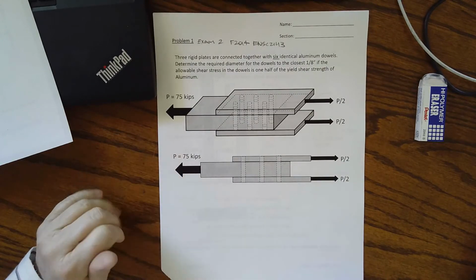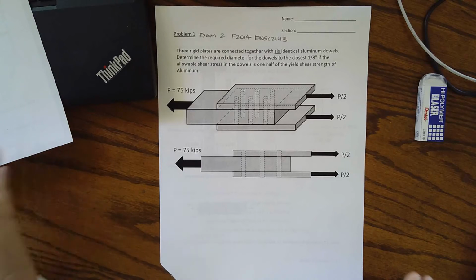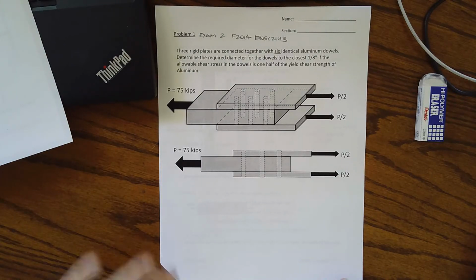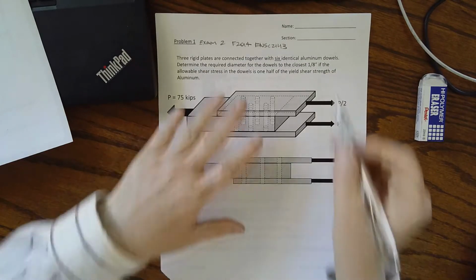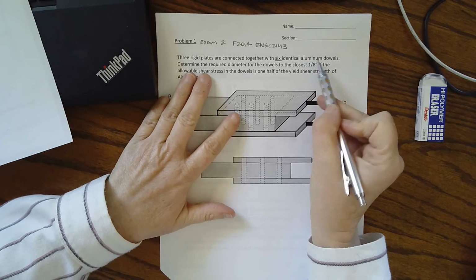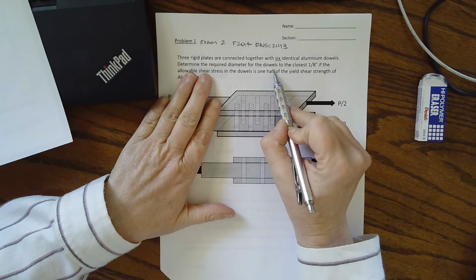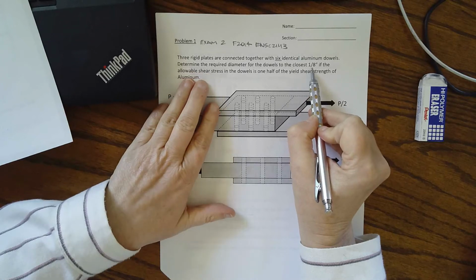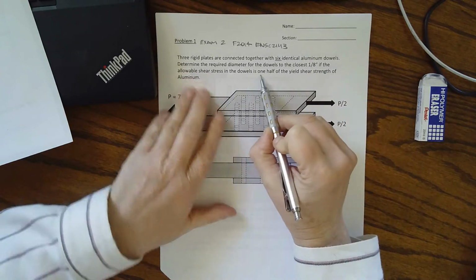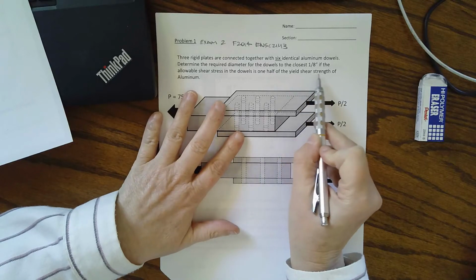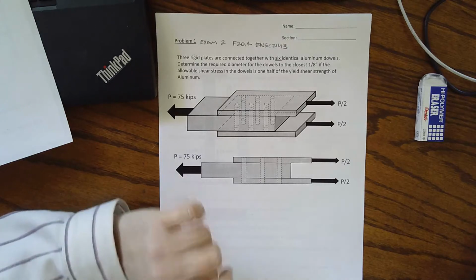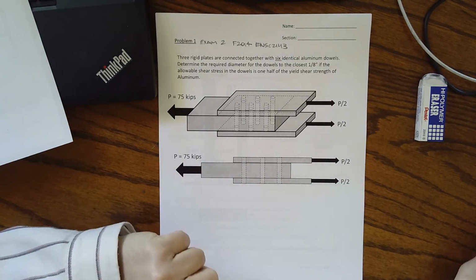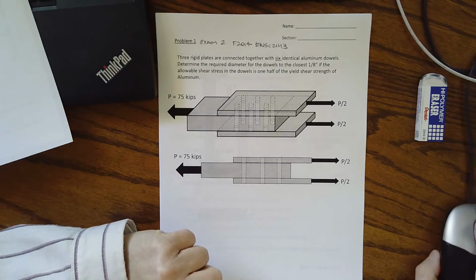So again, we're looking at exam number 2, fall 2014, strengths exam. This is in your review module. Problem number 1. We have 3 rigid plates that are connected together with 6 identical aluminum dowels. Determine the required diameter for the dowels to the closest eighth of an inch if the allowable shear stress of the dowels is 1/2 of the yield shear strength of the aluminum.